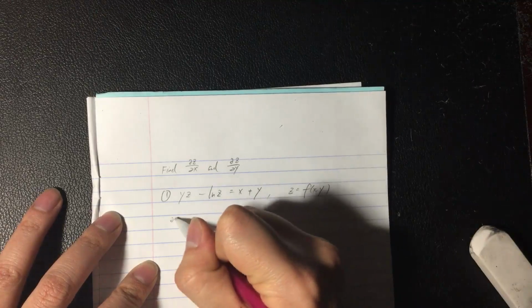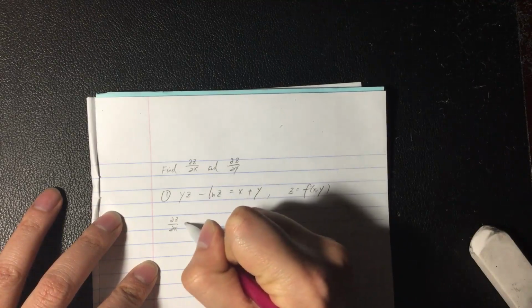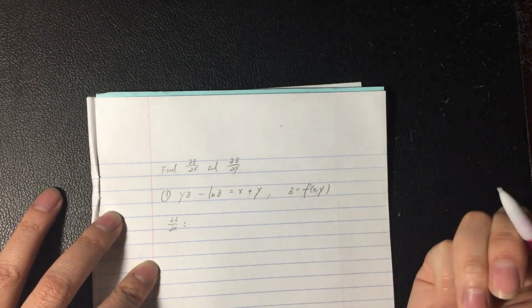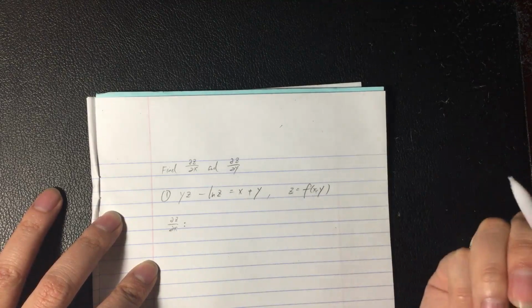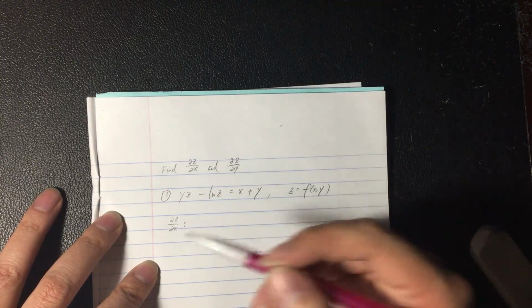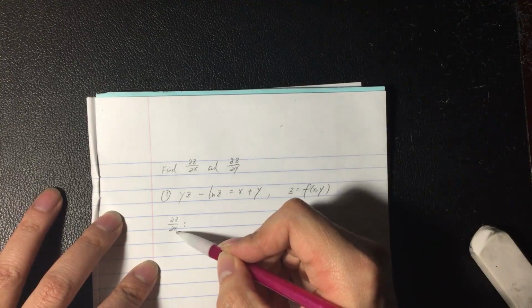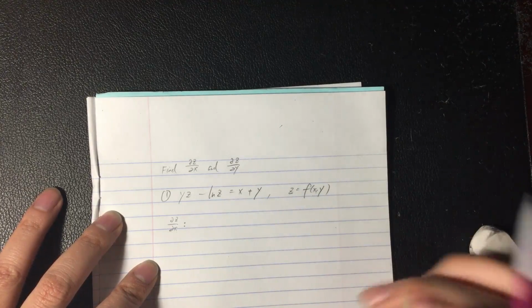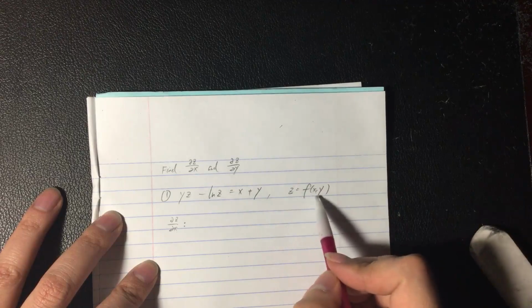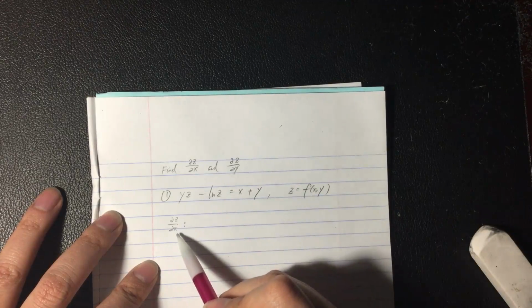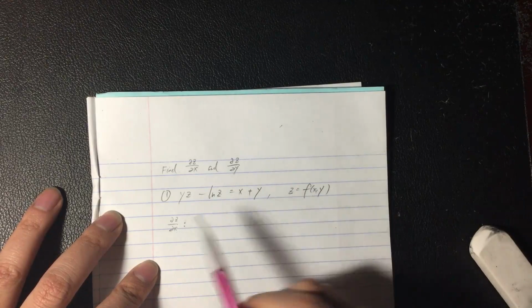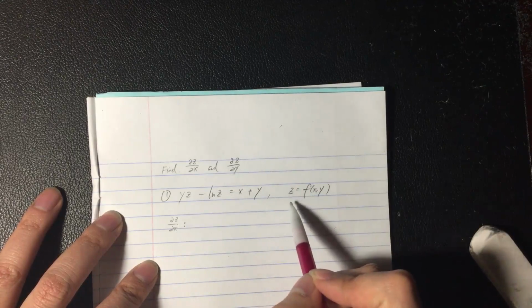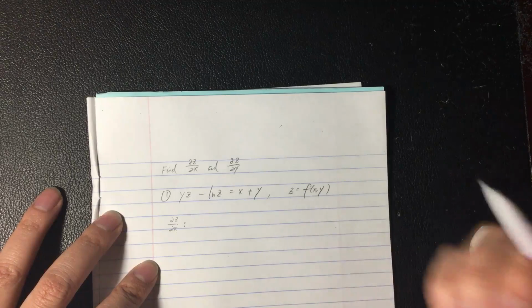Let's first of all find partial z over partial x. If we try to find partial z over partial x, we treat x as a variable, treat y as a constant, and z as a function of x.